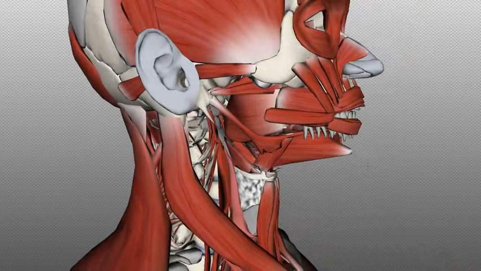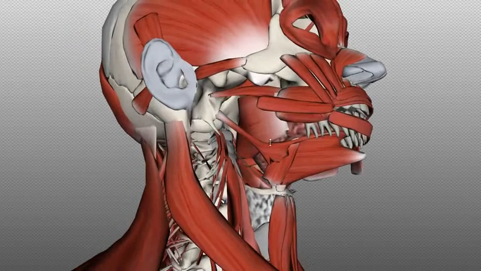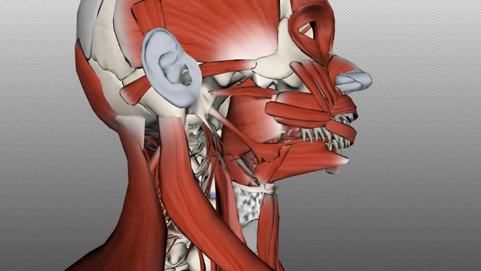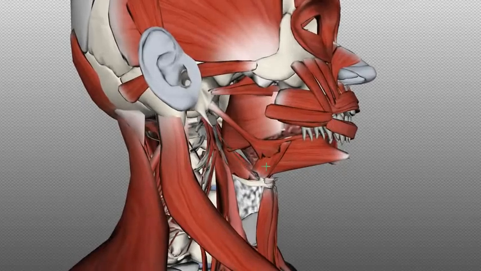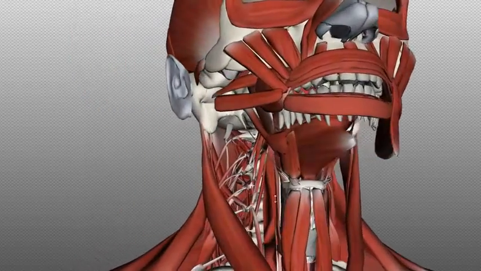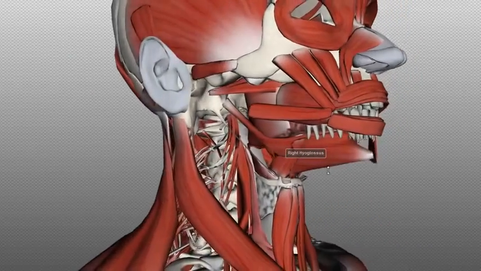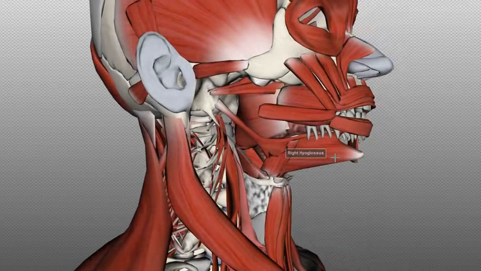So the genioglossus originates on the inside surface of the mandible, on the superior mental tubercles, and it inserts along the entire length of the tongue. So you can see the tongue here, obviously you know what the tongue is. So it inserts along the entire length of the tongue and also onto the body of the hyoid. So if we look anteriorly, you can see the insertion of the genioglossus onto the body of the hyoid. So this muscle can depress the centre of the tongue, and it can protrude the tongue.